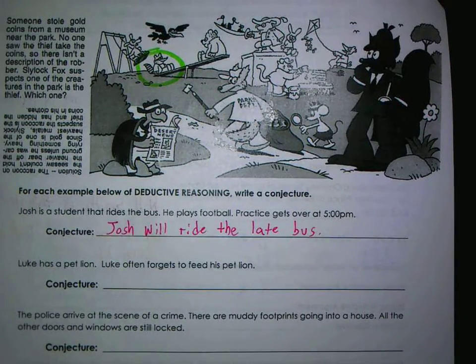He's a student. That's something a little more general. He plays football. Something a little more general. You could say that those are more specific, depending on your argument. Practice gets over at 5. And so we're going from more broader things to something very specific. He took the late bus home.